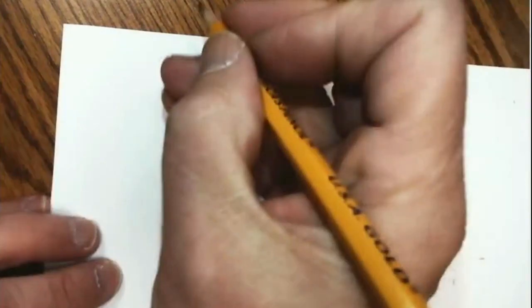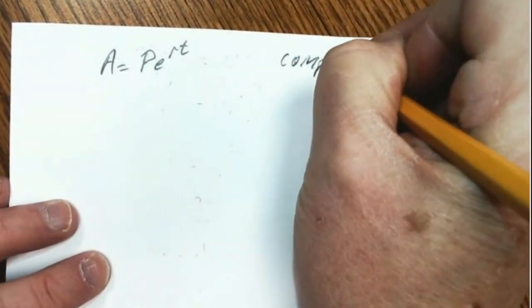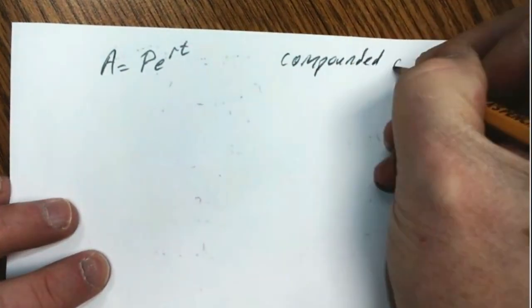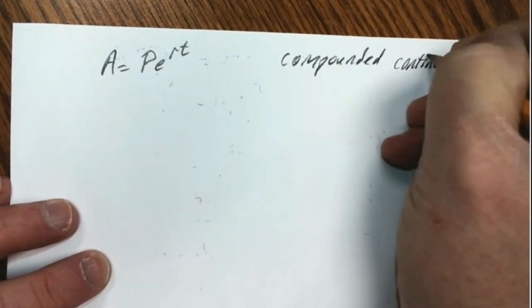So let's see. There's another thing that's really kind of theoretical when talking about interest: amount equals PERT. I like that, PERT. This is compounded continuously. What does that mean, compounded continuously? That means I'm going to give you interest every second. Every second, I'm going to give you the interest you're owed for that 1 second.